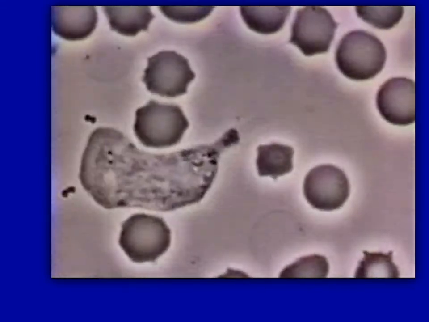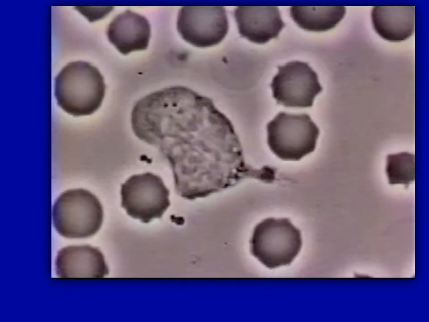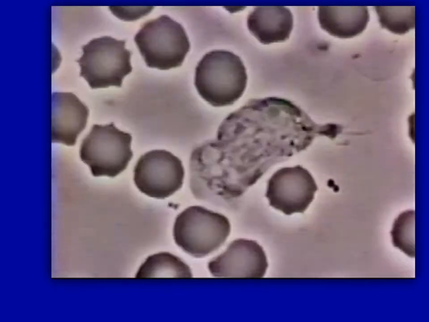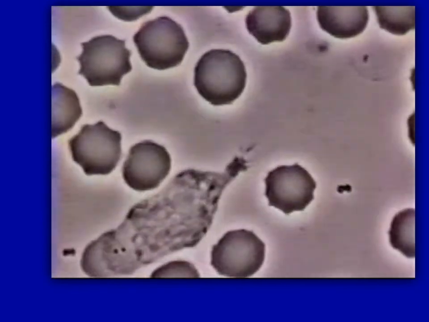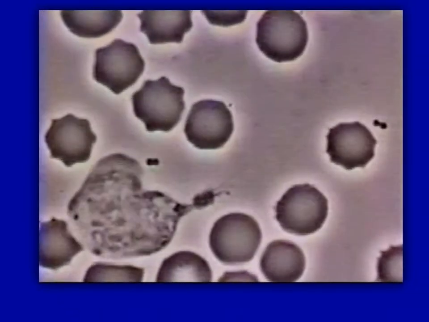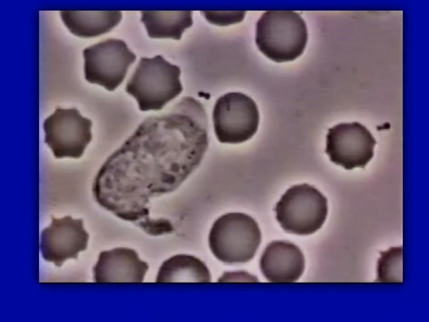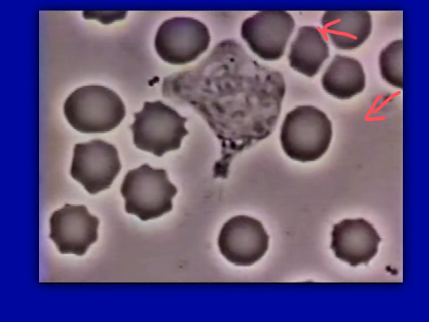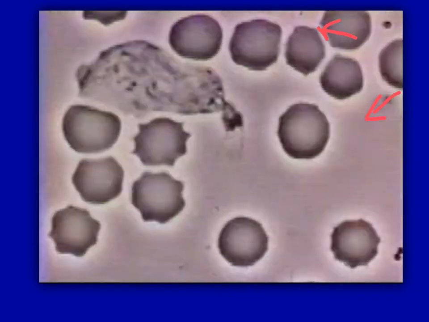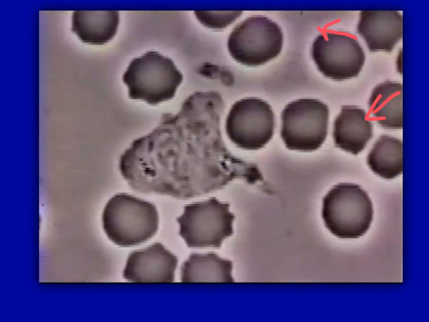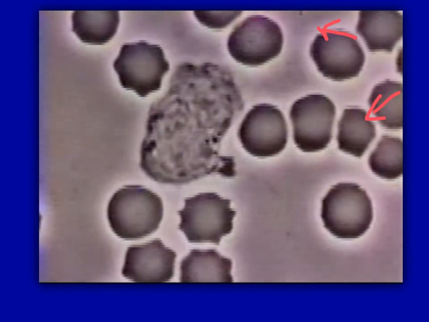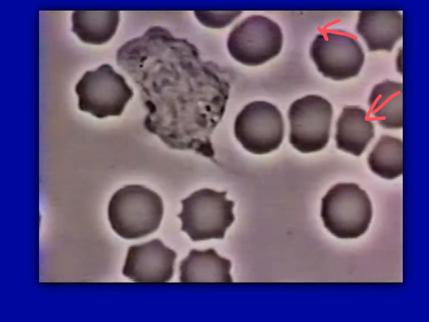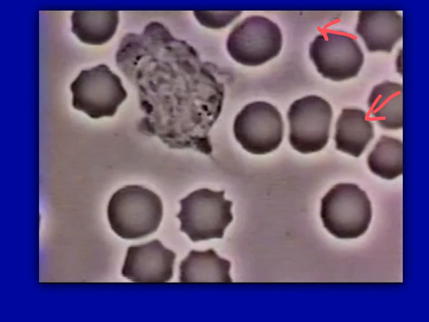So what you're watching is a neutrophil that is on a slide. The cells that are sitting here statically are red blood cells. They're not very happy. This is not a normal shape for a red blood cell. But the neutrophil chased down this bacteria and has internalized it into a phagosome, and it will take quite some time for that neutrophil to complete eating it.